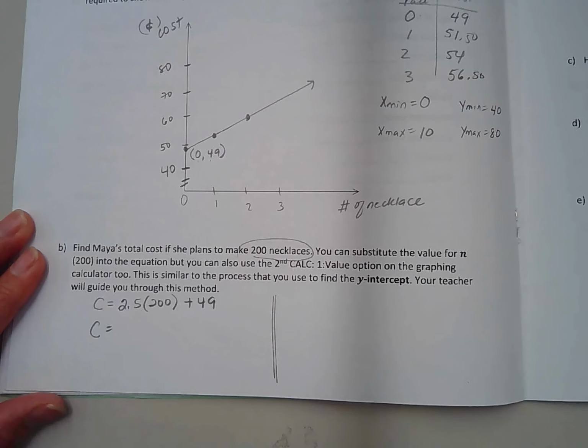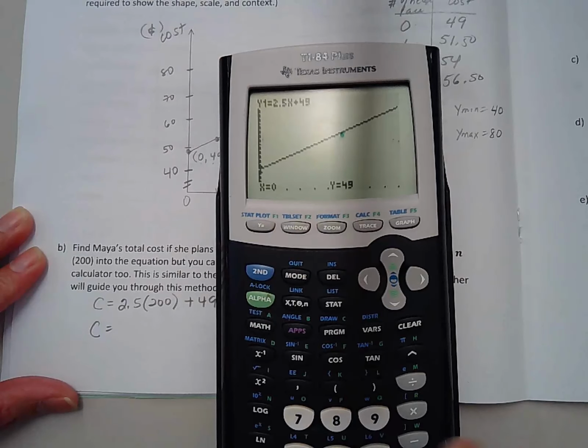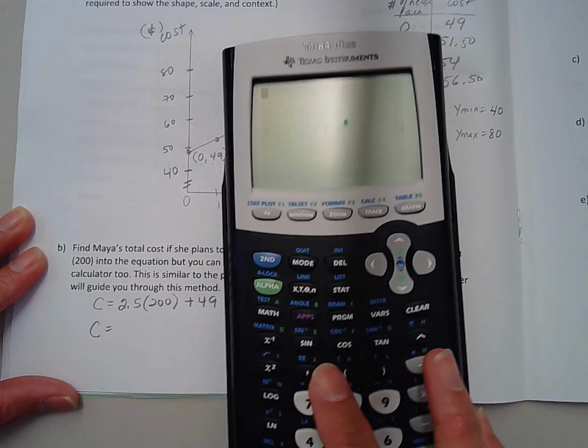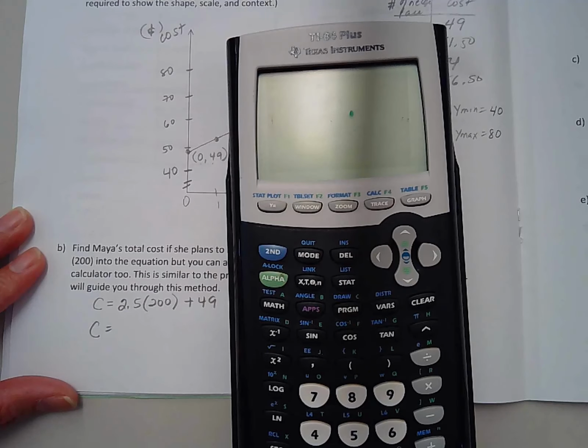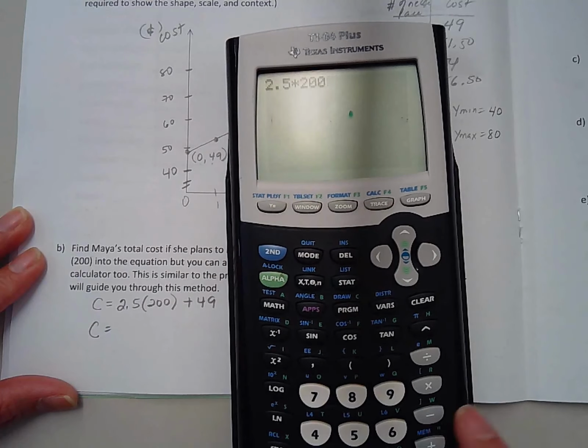Okay, this is easy enough. Everybody could do this, right? To get out of there, you go second function mode to quit. So 2.5 times 200 plus 49.